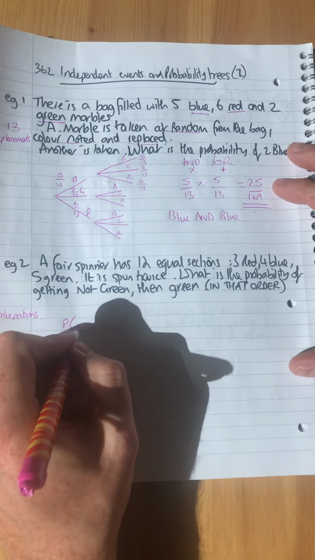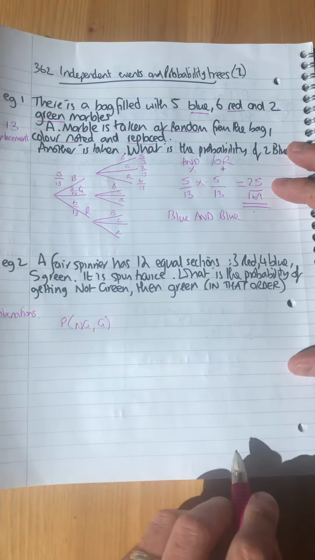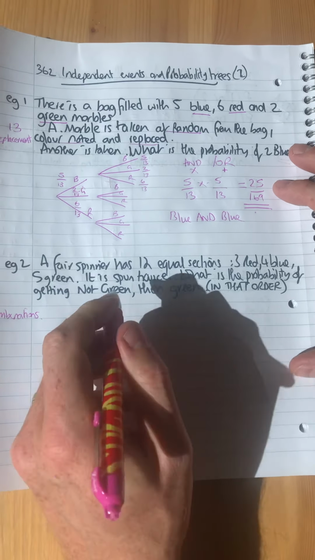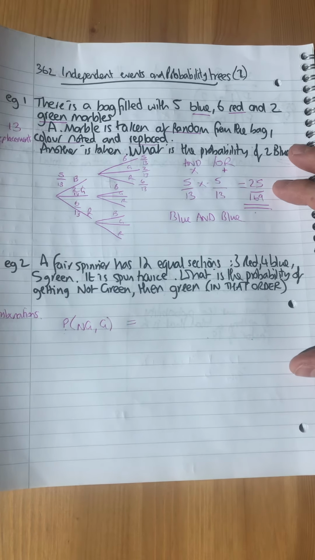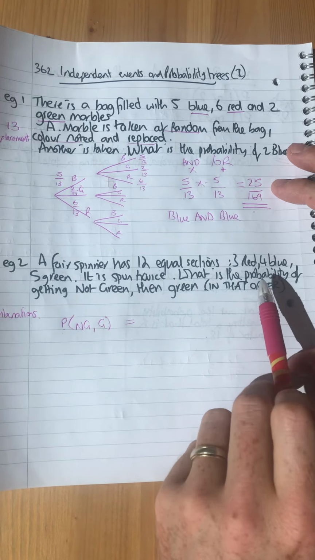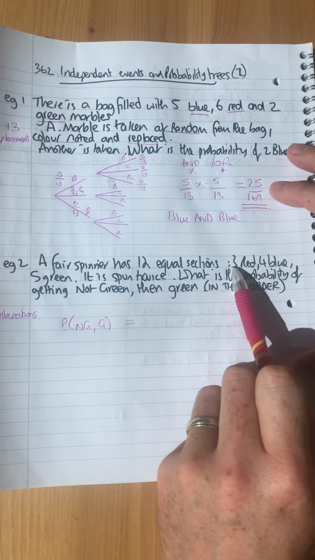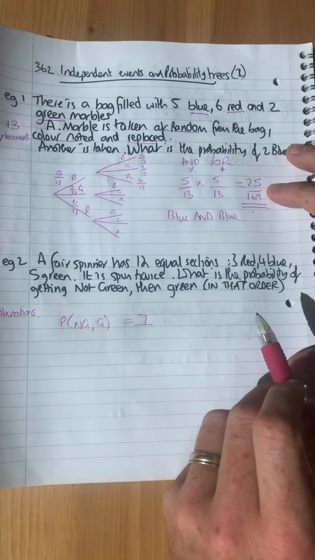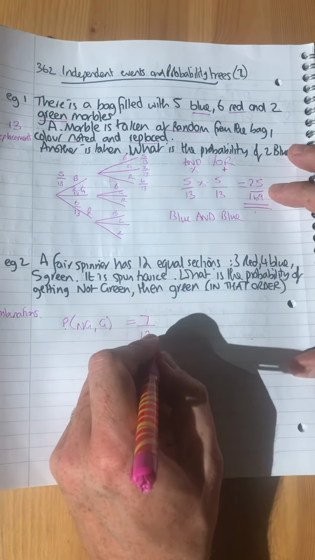So you want not green and green. So remember this notation, probability of not green and then green. So what's the probability of it not being a green the first time? There's 4 and 3, 7 that aren't green. So 7 out of 12 sections.